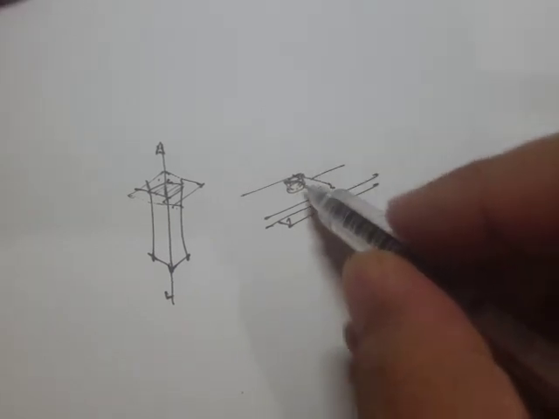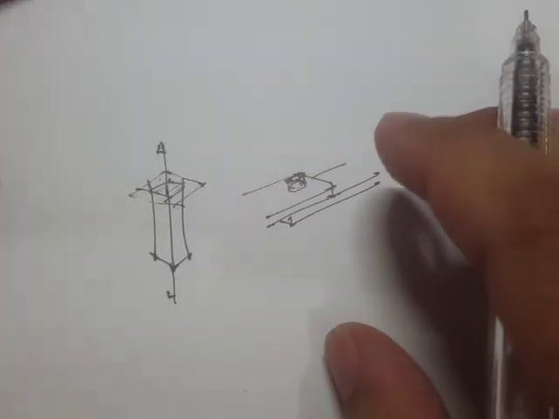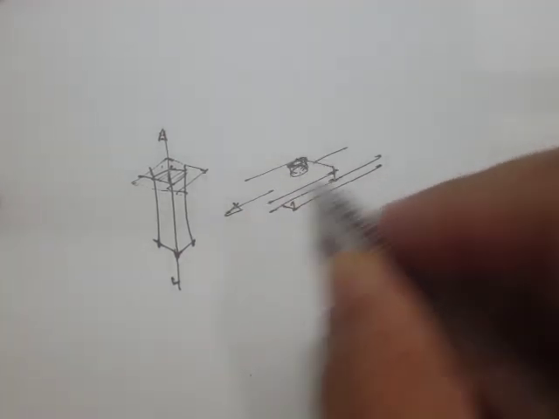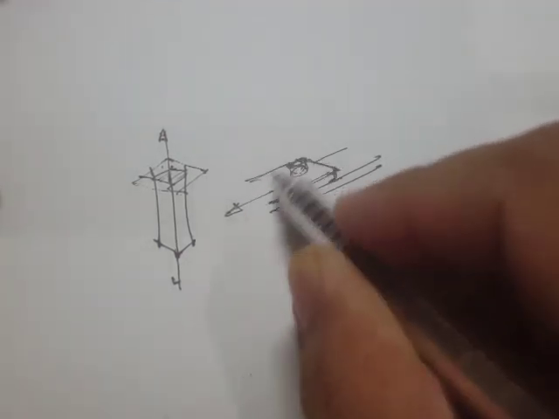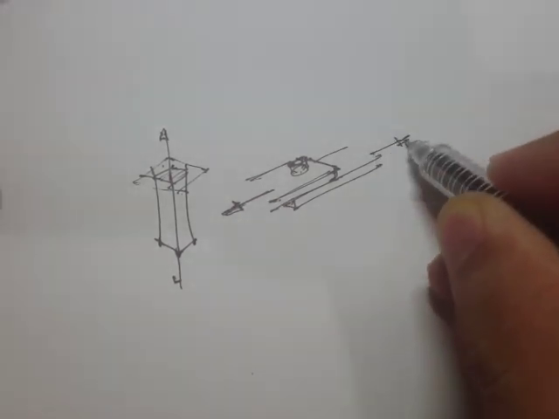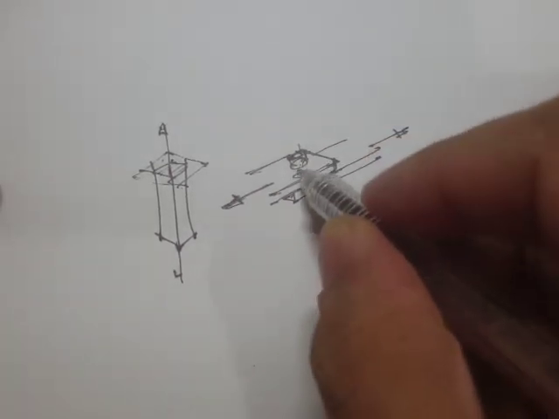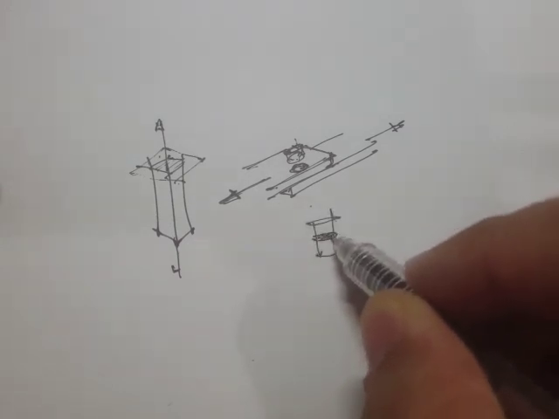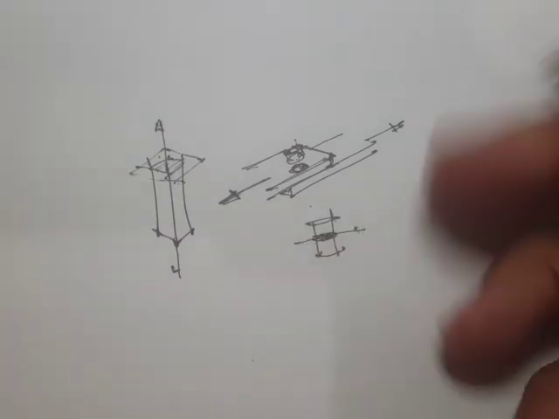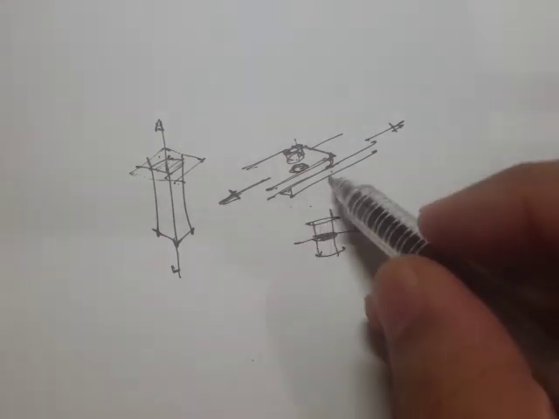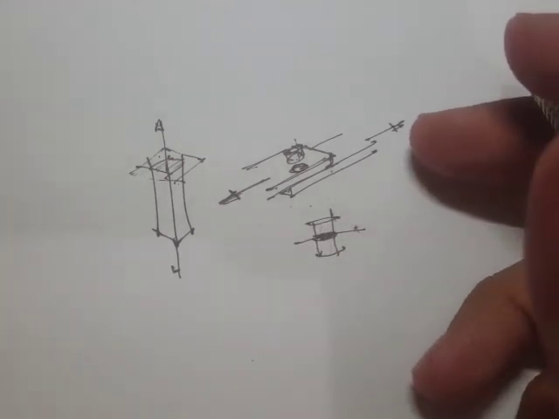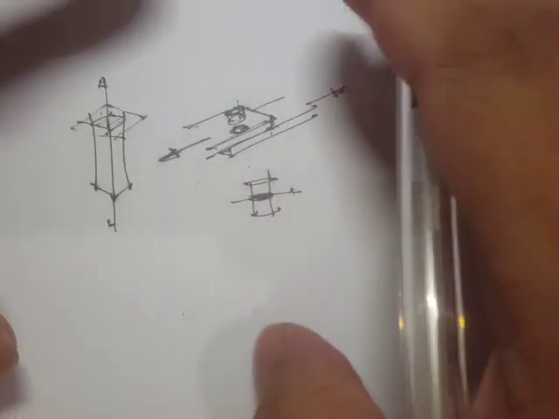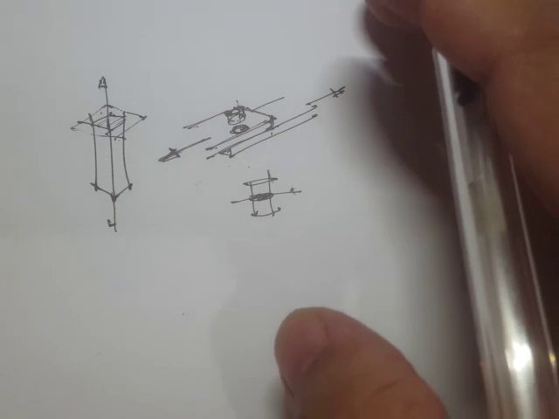Anyway, this is the most common example for members in direct shear. If you check the cross section right here, the bolt or the fastener is actually being sheared at some plane. Depending upon the design, we can have double shear or single shear and other types of shear as well. They are classified as direct shear.